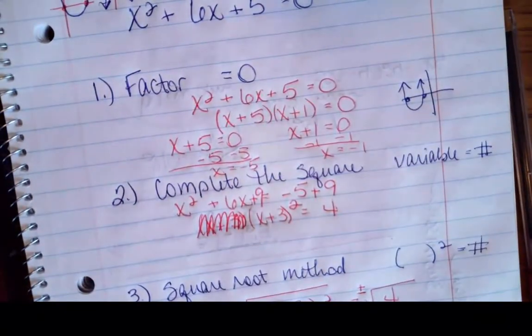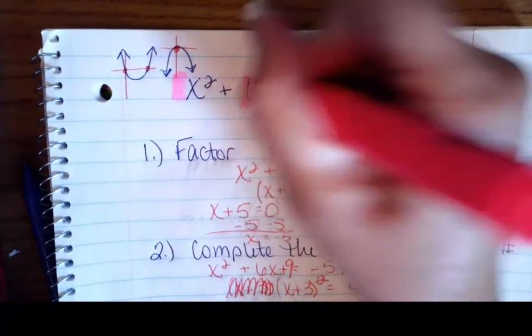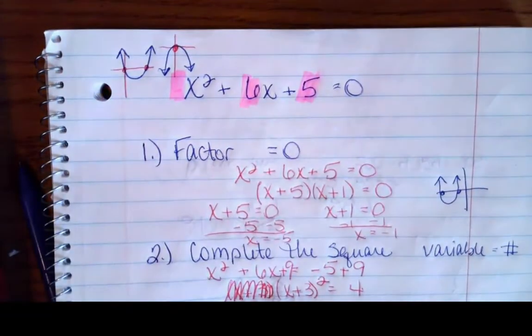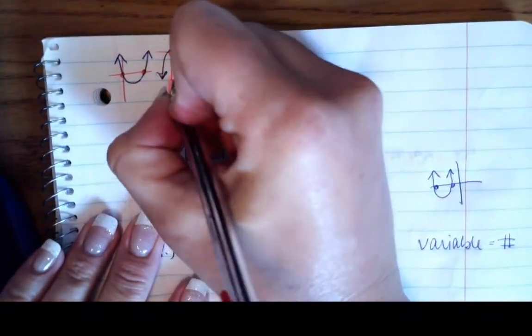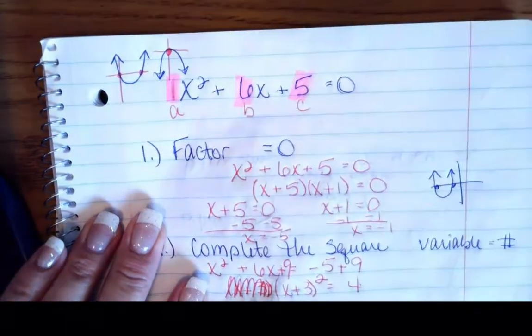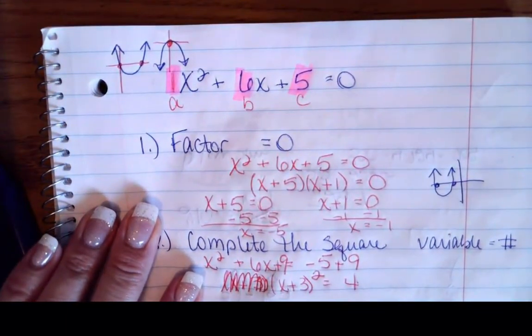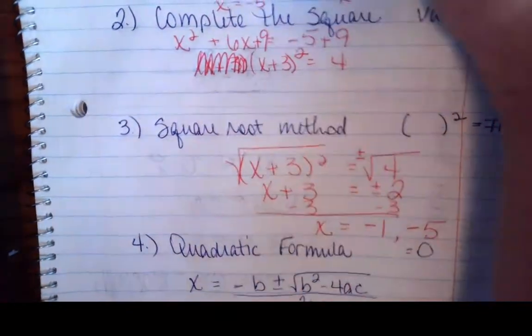So if I have this is my A, this is my B, and this is my C. So make sure you're in descending order. So my A, I'm too lazy to write, is a 1. My B is 6, and my C is 5. You're just looking at the coefficients. And now I'm going to fill this in down here. So quadratic formula is all fun. You know, it's not bad. It's just, I think it's everybody's least favorite just because it starts off looking complicated.